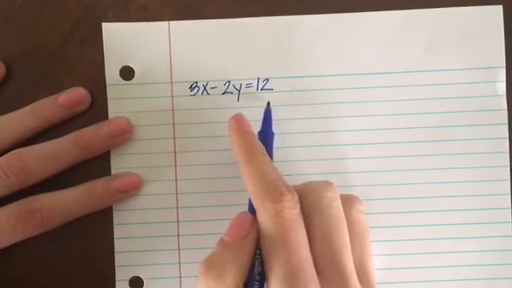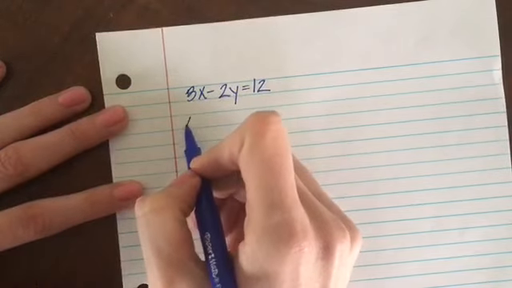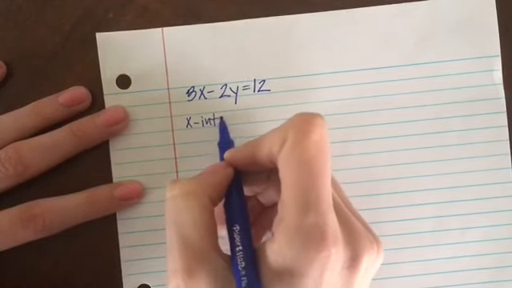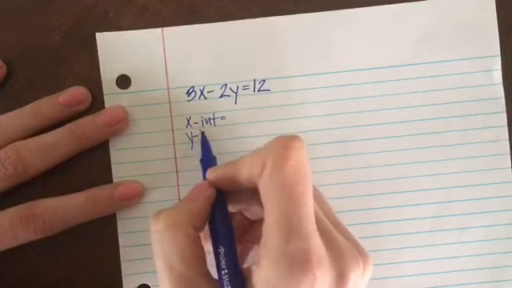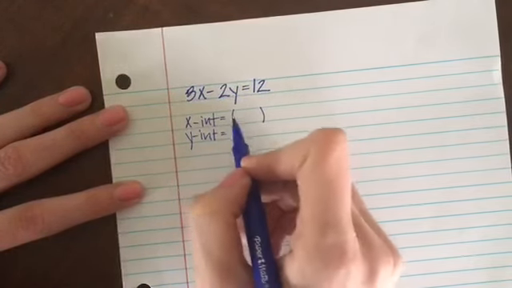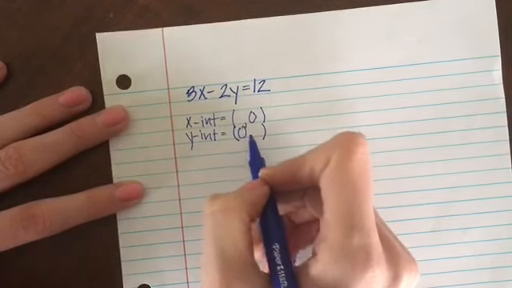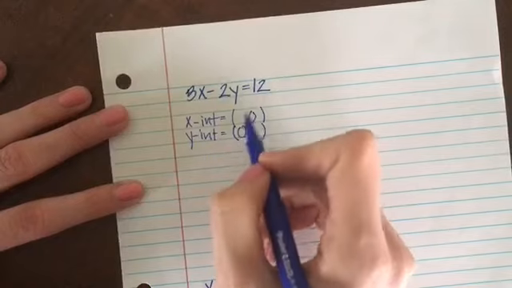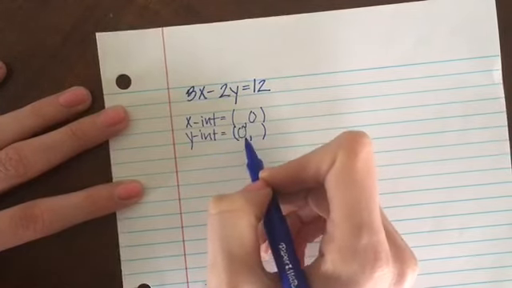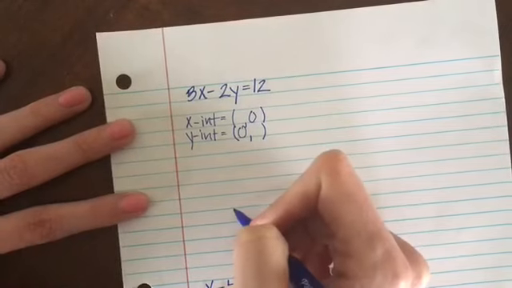3x minus 2y equals 12. Now we're going to do what we were just talking about. We're going to find the x-intercept and plot that point, and we're going to find the y-intercept and plot that point. According to our notes, when it's an x-intercept, the y is 0, and when it's a y-intercept, the x is 0. So we'll plug 0 in for y, see what the corresponding x is. We're going to plug 0 in for x and see what the corresponding y is. And we'll have our two points and we'll be ready to graph.